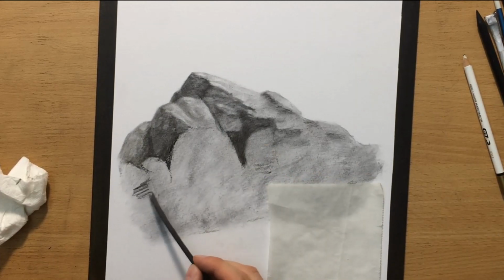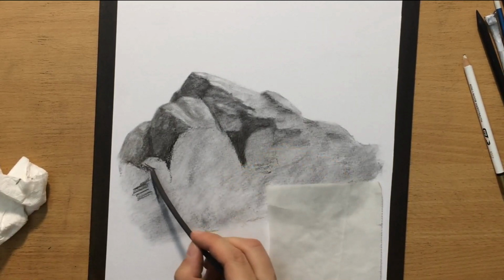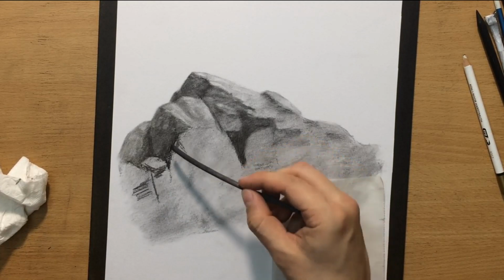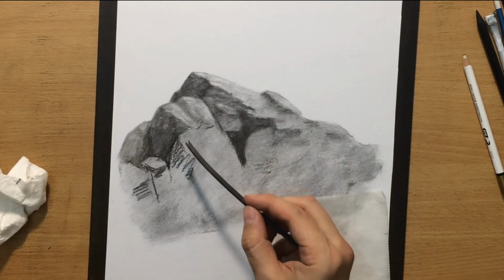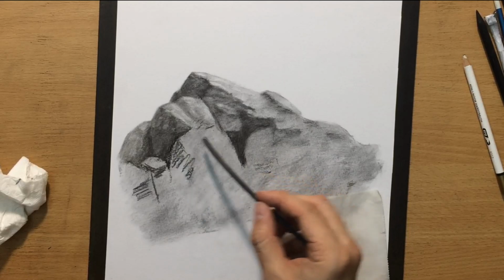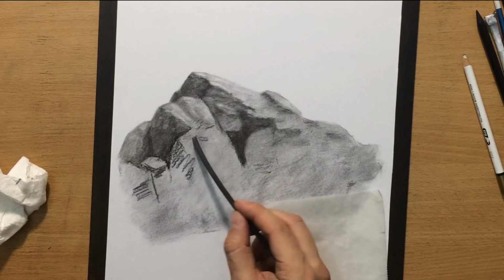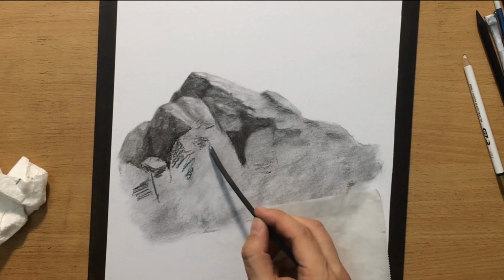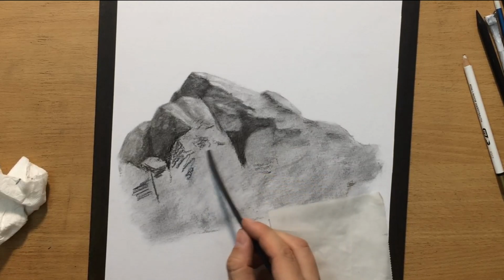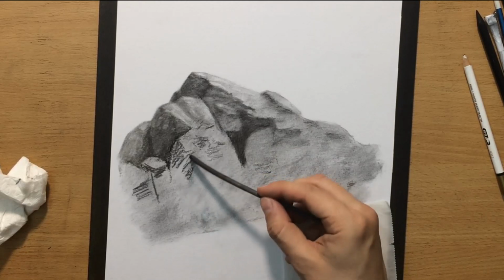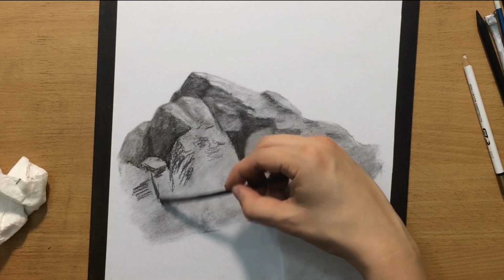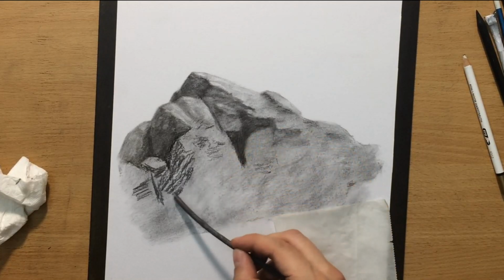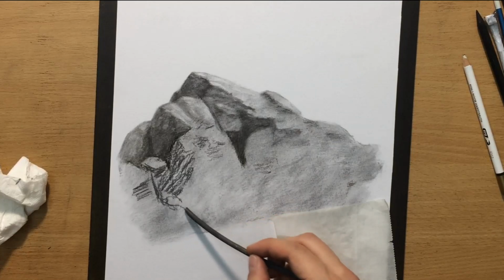And now I'm going to do a bit more shading with a piece of vine charcoal, and I'm going to shade some larger areas now. There's another large piece of rock here in the middle, and I'm going to start by maybe shading some of its parts, maybe trying to separate it into segments.